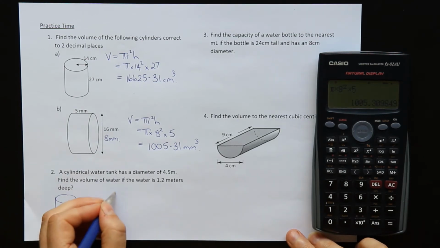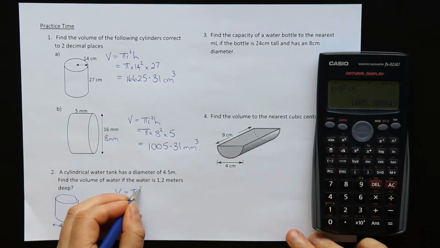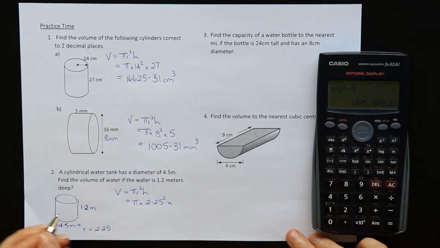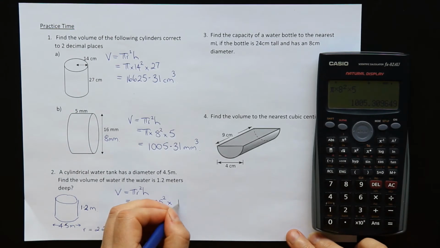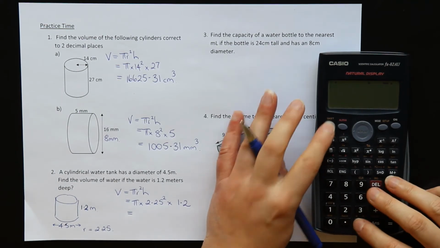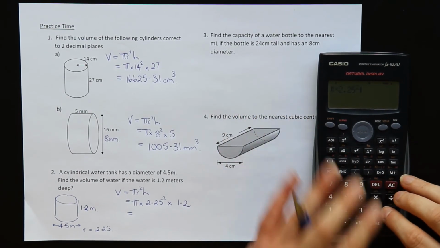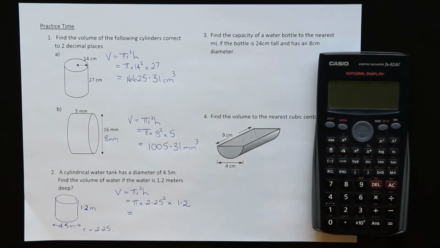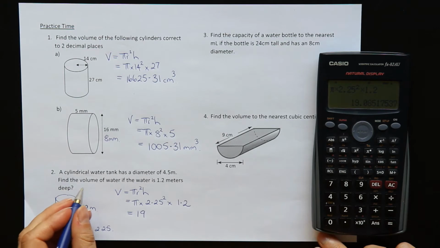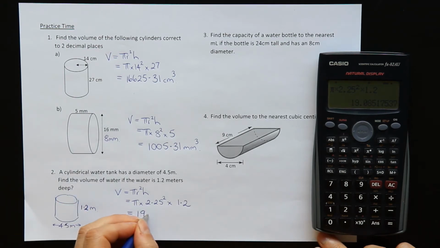And then into the formula. V is equal to pi r squared h. Pi times 2.25 squared times the 1.2 meters of water that I have. So that's 19. Doesn't say where to round it. Let's do one decimal place. 19.1 meters cubed.